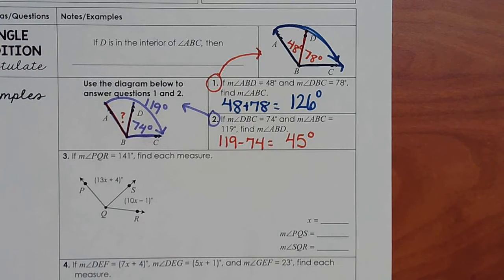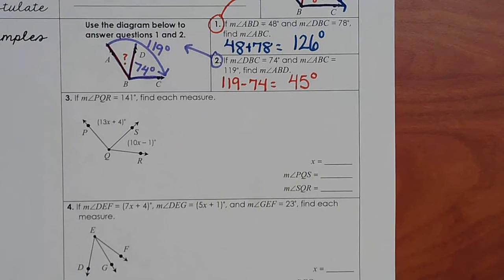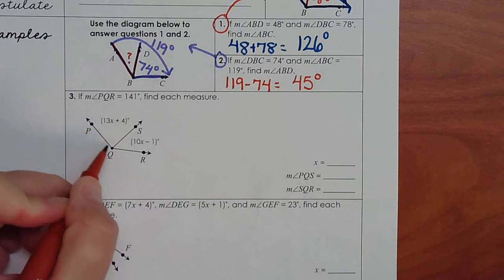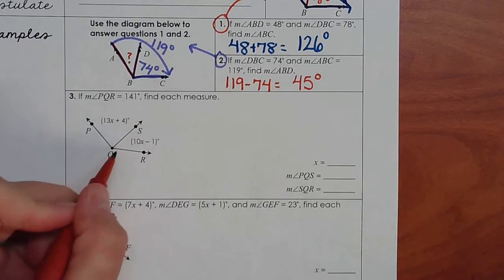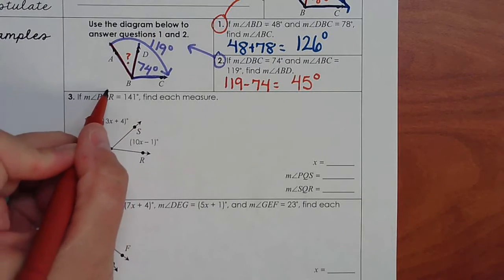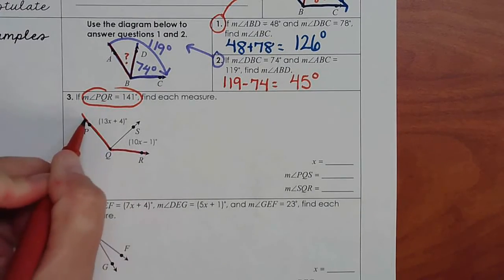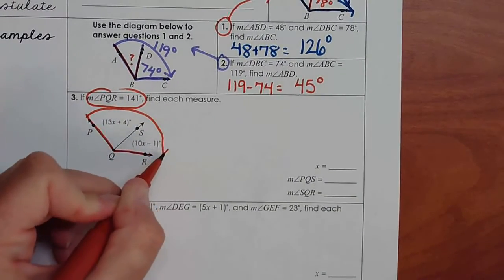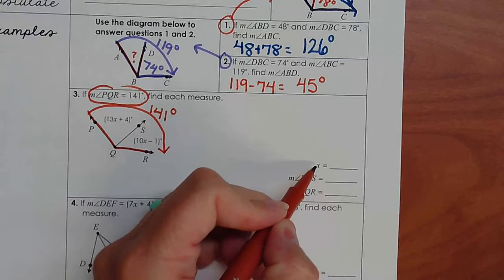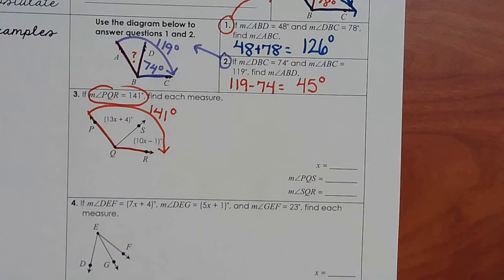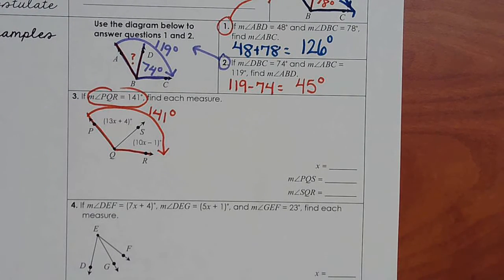All right, I got bad news. I'm adding in some variables. Okay, number 3. So in number 3, you are told that PQS is 13x plus 4. You are told that SQR is 10x minus 1. And in the directions, they tell you that the measure of angle PQR, from P to Q to R, so this entire degree measure here, is 141 degrees. Over here, they want you to find X, and then they will also want you to find those other 2 angles. So how would I find X?